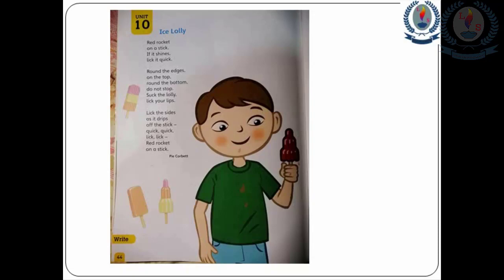Ice lolly. Red rocket on a stick. If it shines, lick it quick. Round the edges on the top. Round the bottom, do not stop. Suck the lolly, lick your lips. Lick the sides as it drips off the stick, quick, quick. Lick, lick, red rocket on a stick. The poem is written by Pie Corbett.